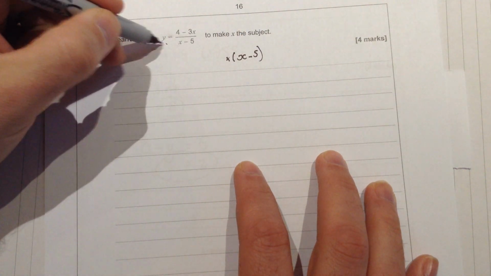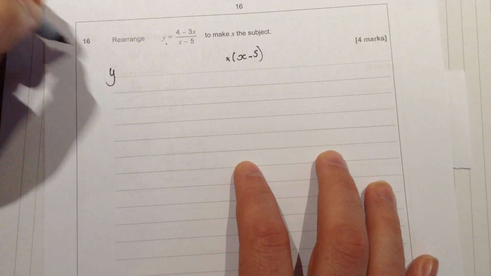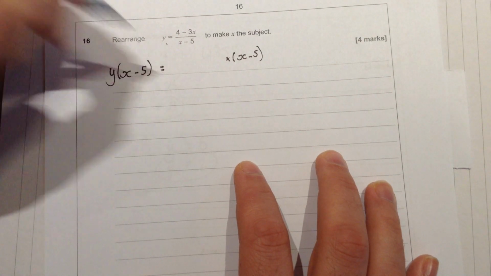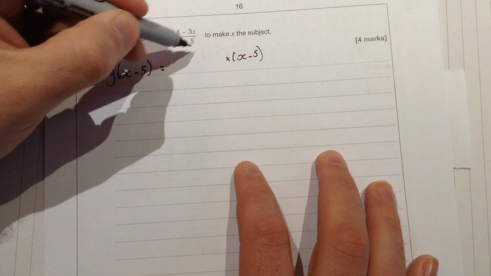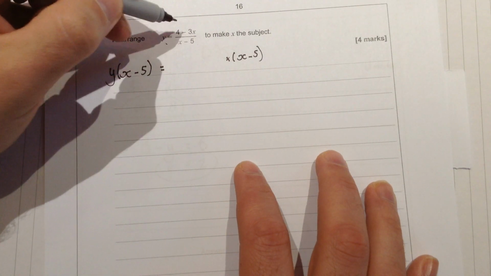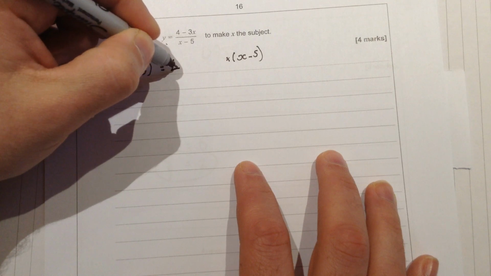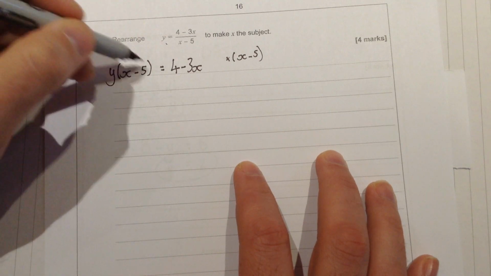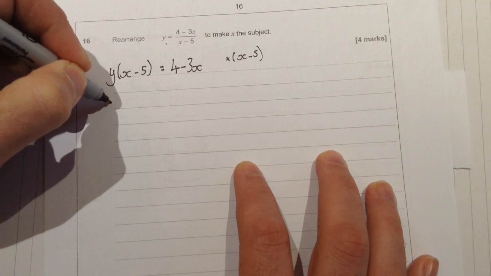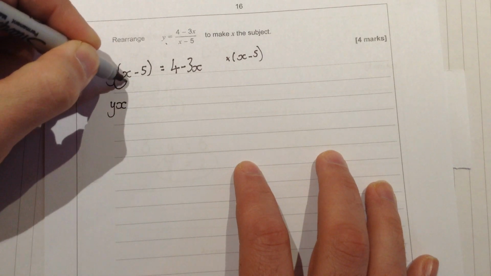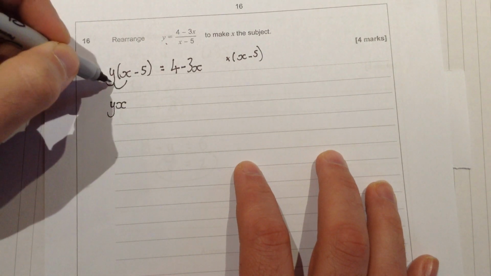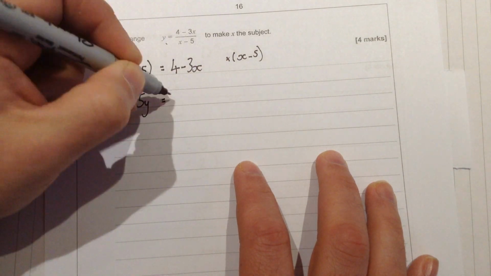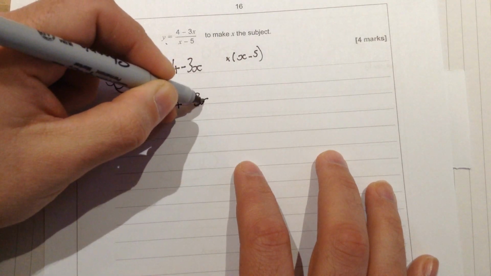If we do that, on the left hand side we would have y multiplied by x minus 5, which I've just popped in brackets to make it easier to see. If I multiply a fraction by its denominator, it simply leaves the numerator, so it would leave us with 4 minus 3x. As we always would, when we see brackets, the best thing we can do is multiply them out. So y times x is yx, y times negative 5, so minus 5y. And the right hand side we just leave exactly as it is.